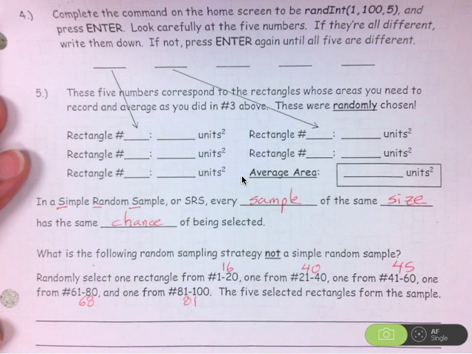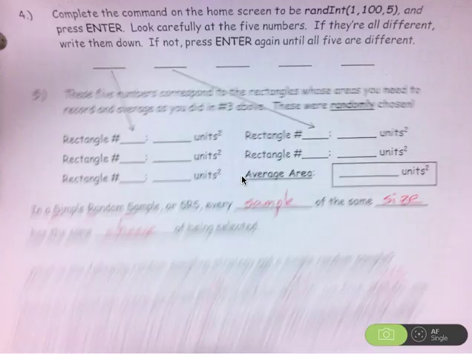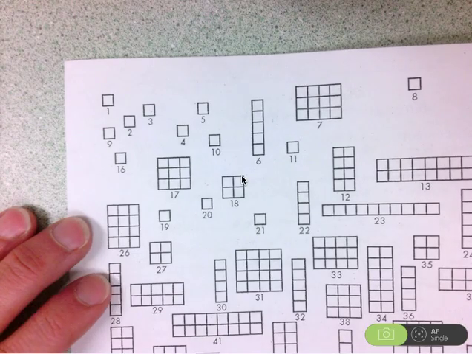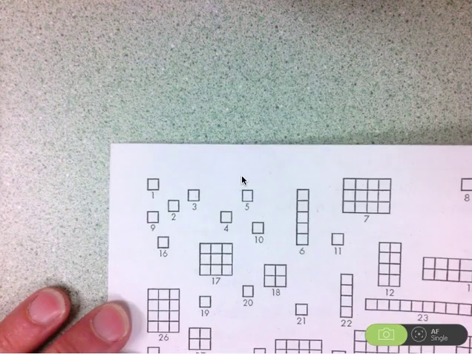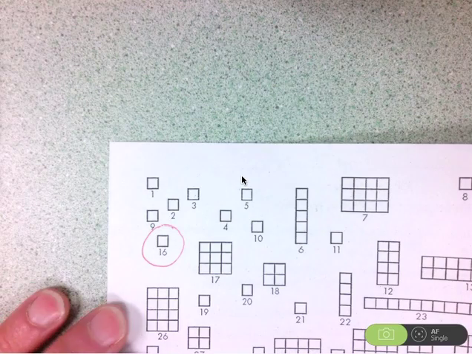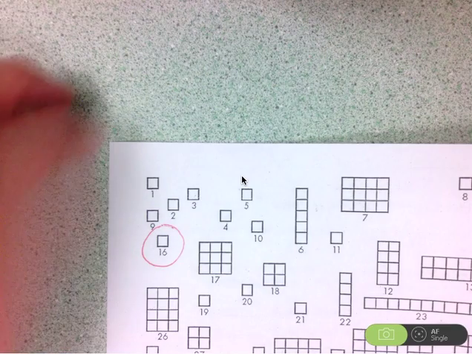So here, just for kicks, we can even go look at our sample. 16, 40, 45, 68, 81. So rectangle number 16, let's find it. Here it is. Here's rectangle number 16. Rectangle number 40 is this one.